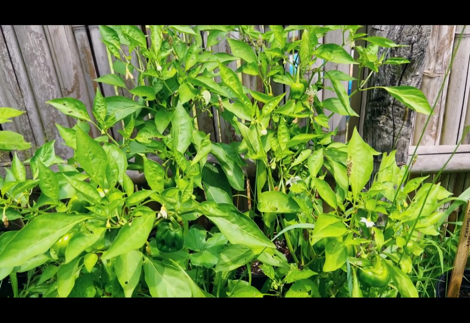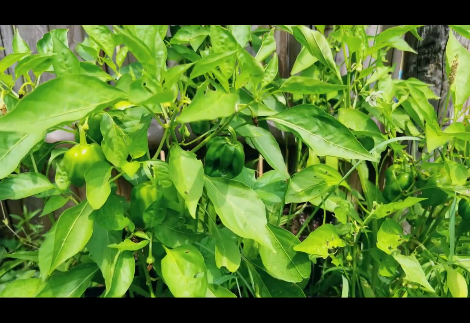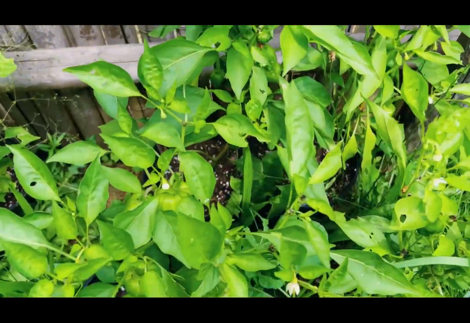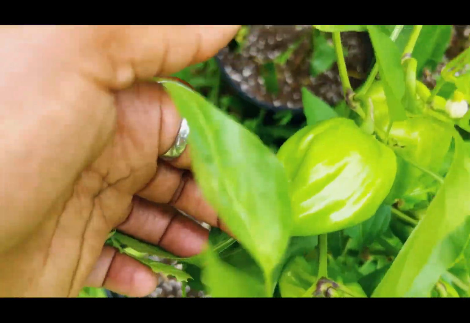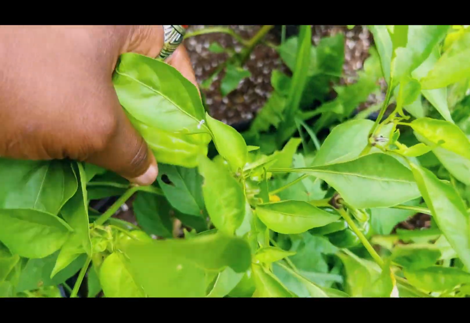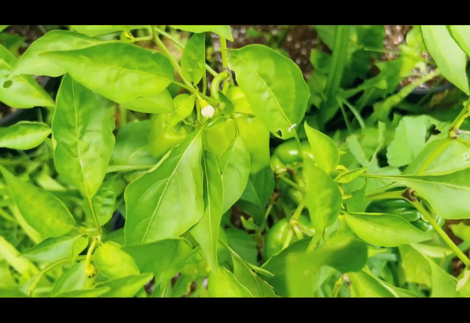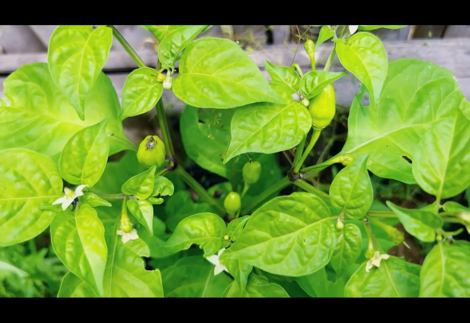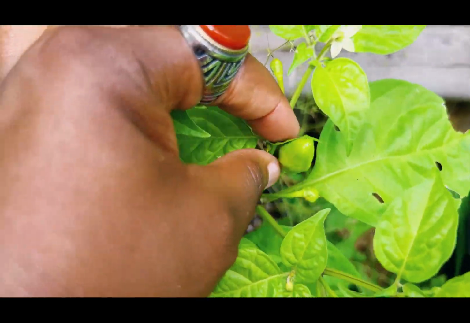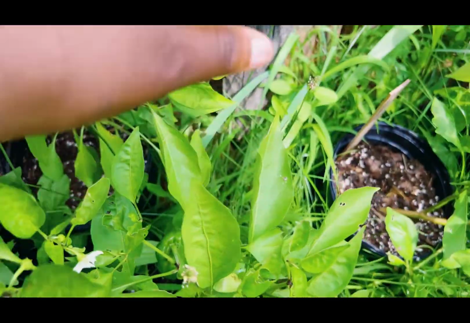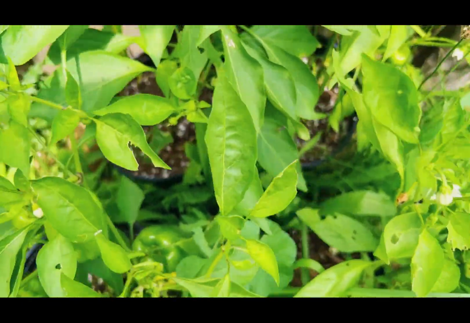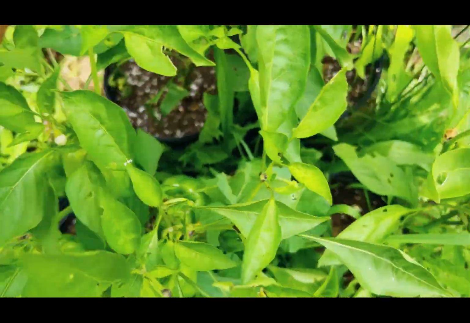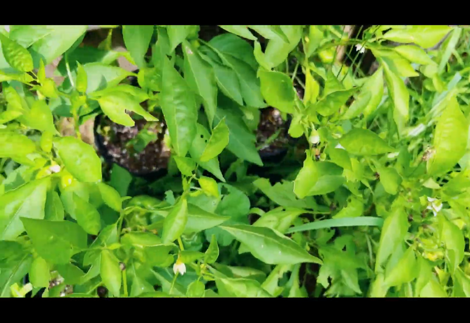Okay, so now I am in our mini nursery where we tried out some indigenous plants to see if they are going to grow. And what you are seeing here is the pepper. We call the pepper ose. That is what the pepper is. So the plant is called ukwose. This is also a type. So generally, all the species of pepper is ose, and the plant is uku ose.